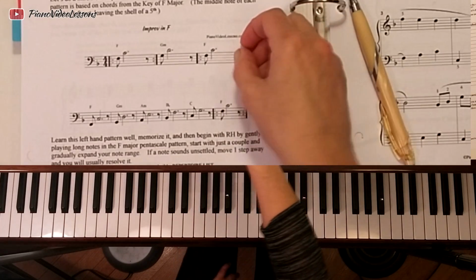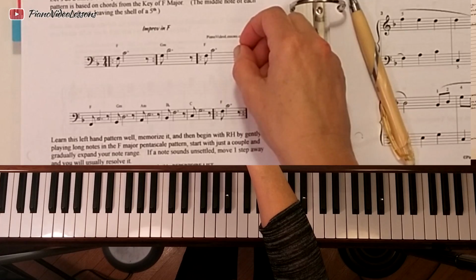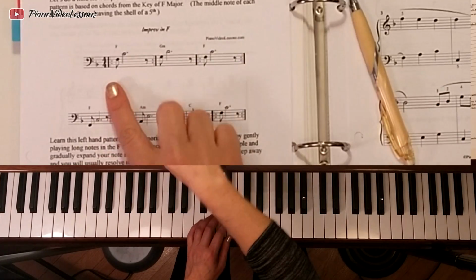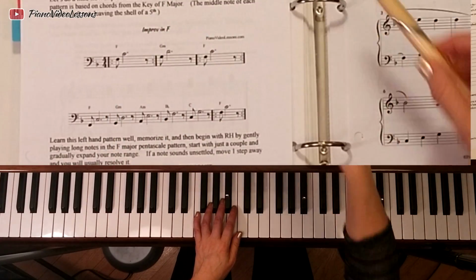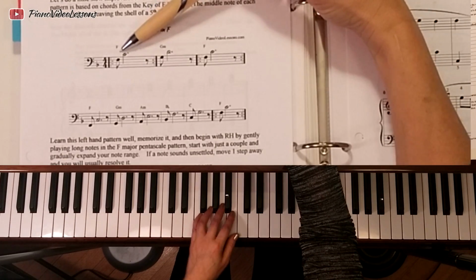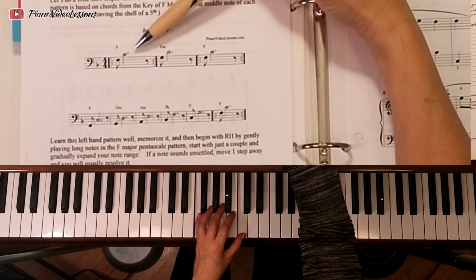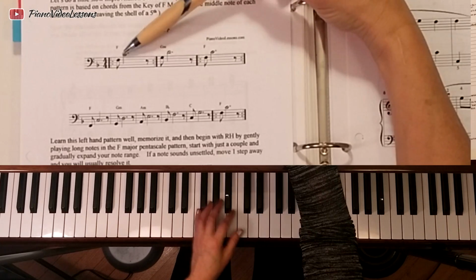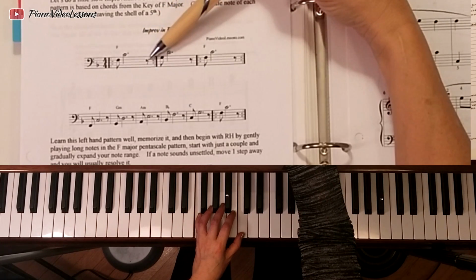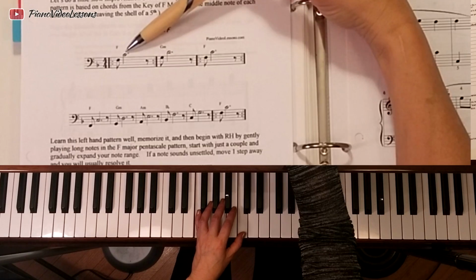And now we can do this little improvisation activity where we're going to play in the key of F, and we're going to play this little left-hand pattern. And so let's just play through this slowly together. And it just goes F, C, hold, 3. Now it says repeat. So I'm just going to play this a few times. So I have F, C, hold.